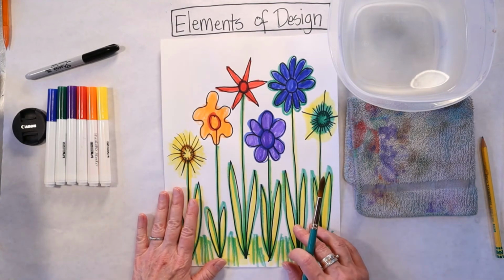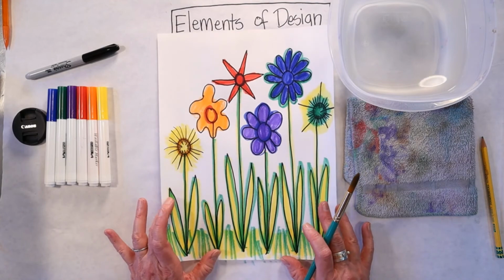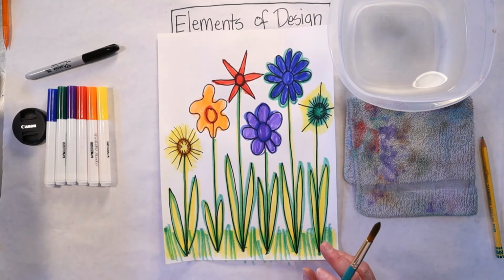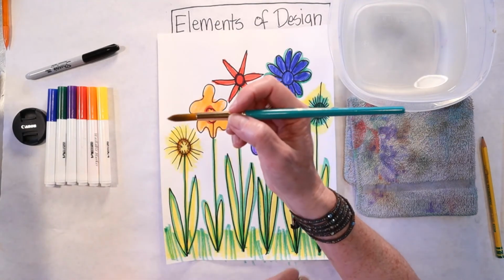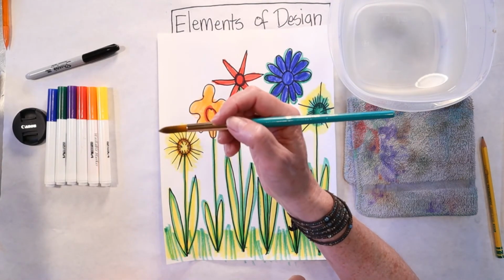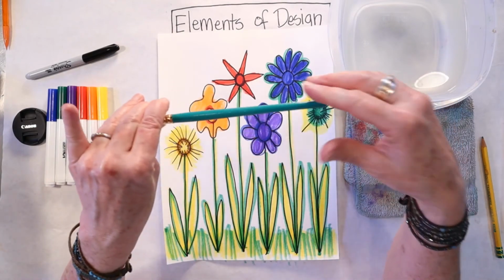And I'm using my drawing paper. You guys might be using the heavier watercolor paper, but if you're using the drawing paper, be careful. You can't be rough with it. We're going to hold our paintbrush down here, like a pencil. Not like this. Not like this.